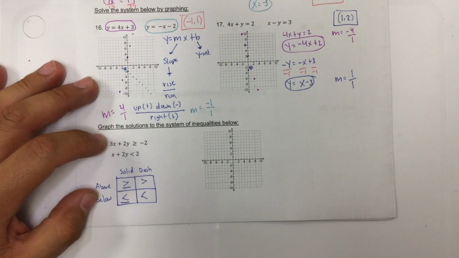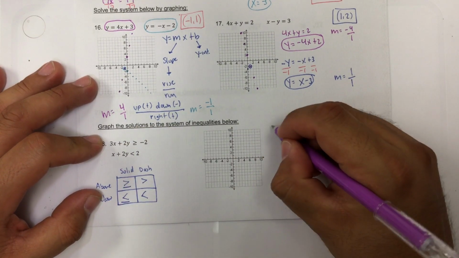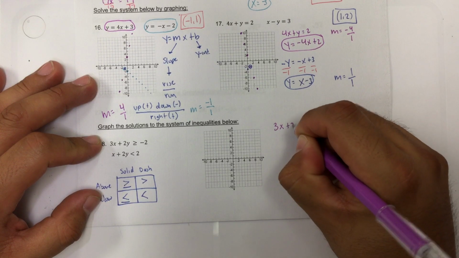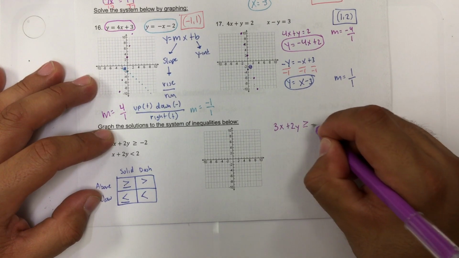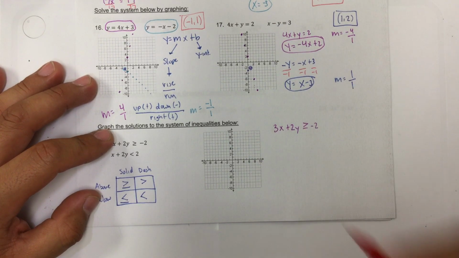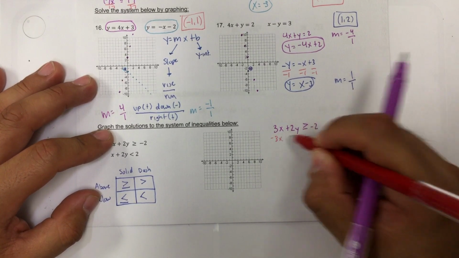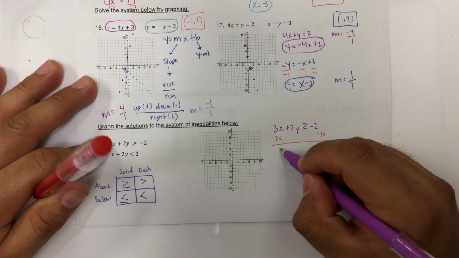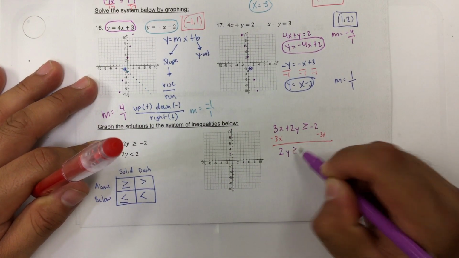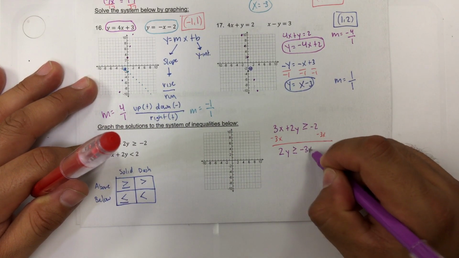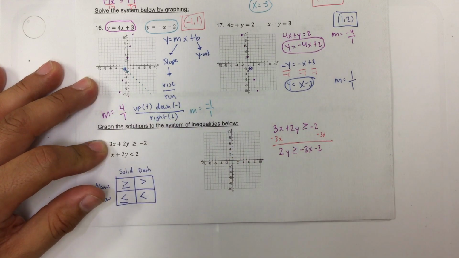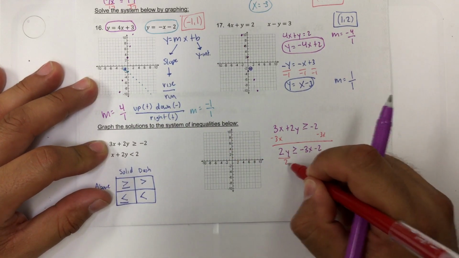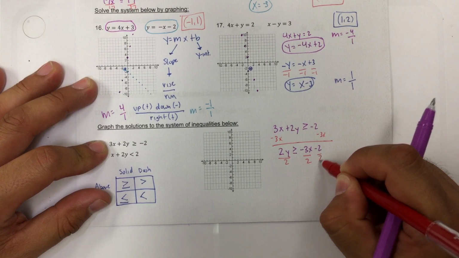Okay, so for the first one, I'm going to do this in purple. So I'm going to take 3x plus 2y is greater than or equal to -2. So when I solve this, first I'm going to isolate the y by subtracting 3x. So we have 2y is greater than or equal to -3x minus 2. Now if you want to put the 3x after, that's your choice. We're going to divide everything by 2.